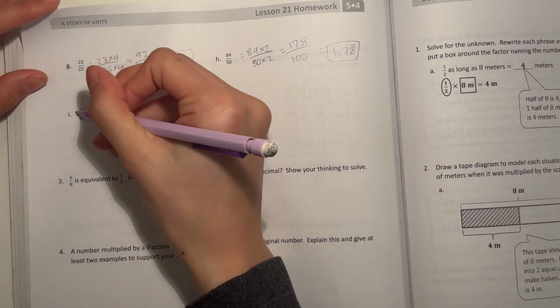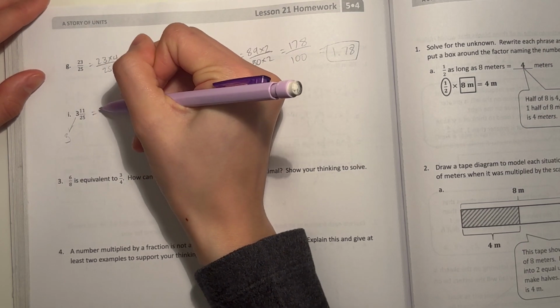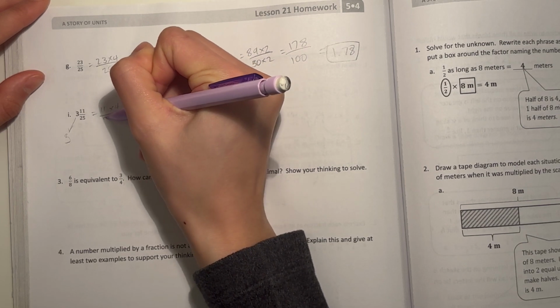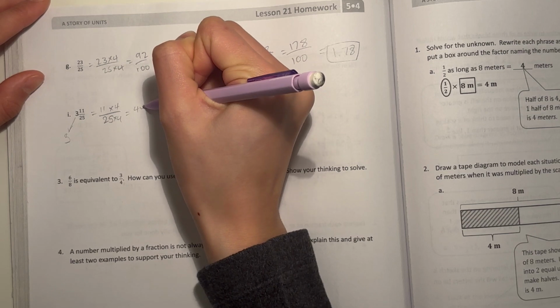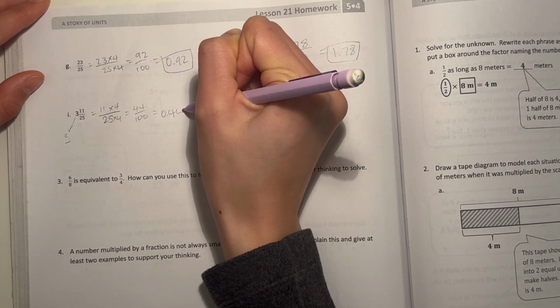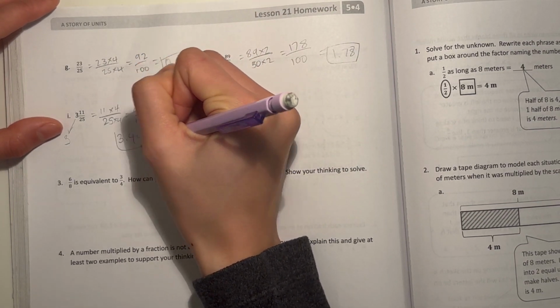So first we can leave out the 3, but do the 11/25. So 25 times 4, so that means 11 times 4. 44 hundredths, so that's 0.44, but add the 3, that's 3.44.